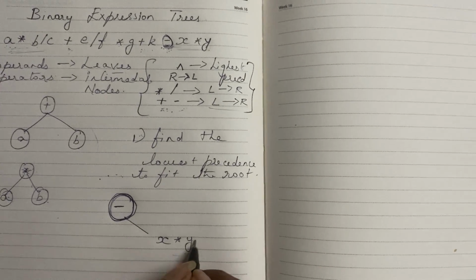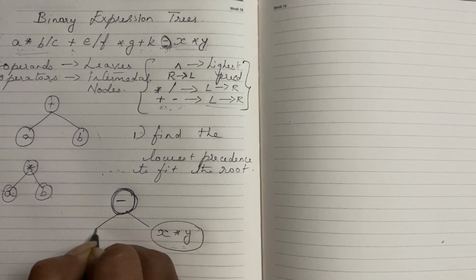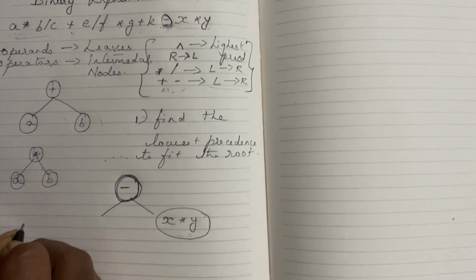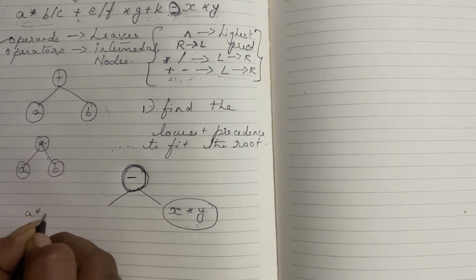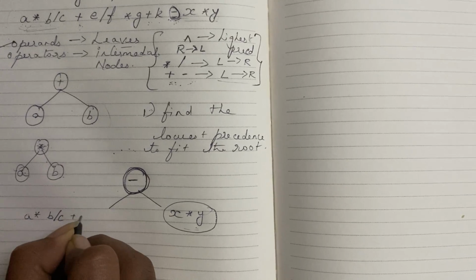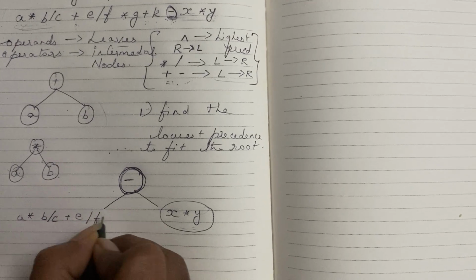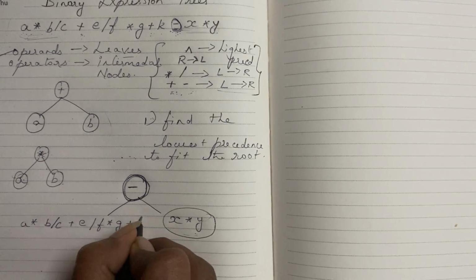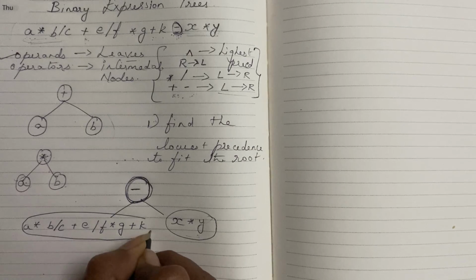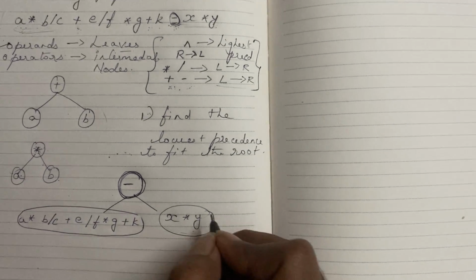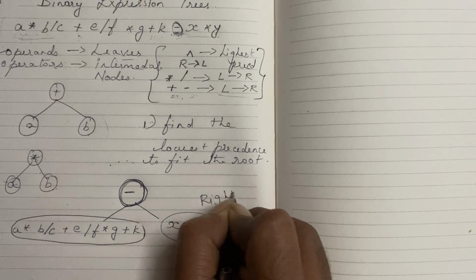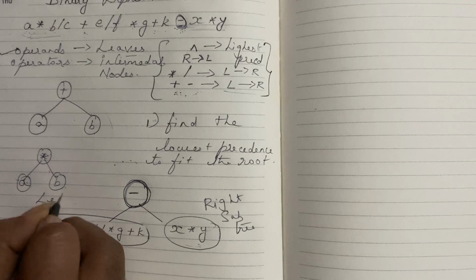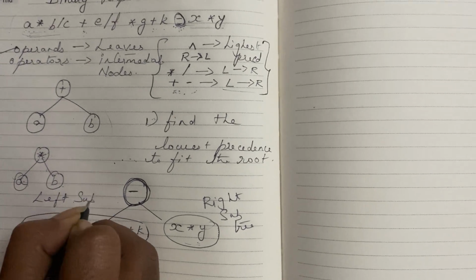This is the right side of the subtree, whereas your left subtree will be this whole expression. We will write that: a into b by c plus e by f into g plus k. This whole expression is going to be your left subtree, and this is the right subtree.